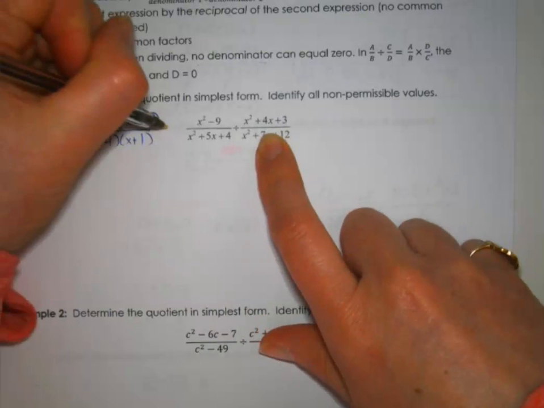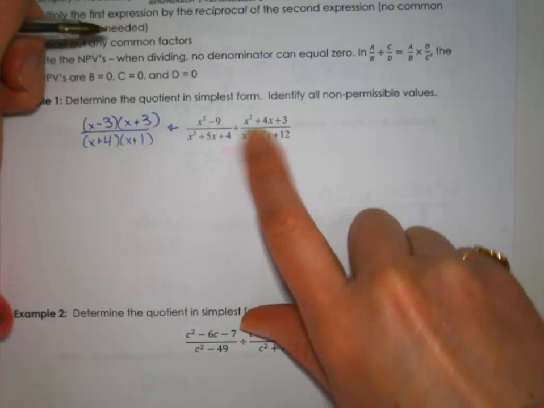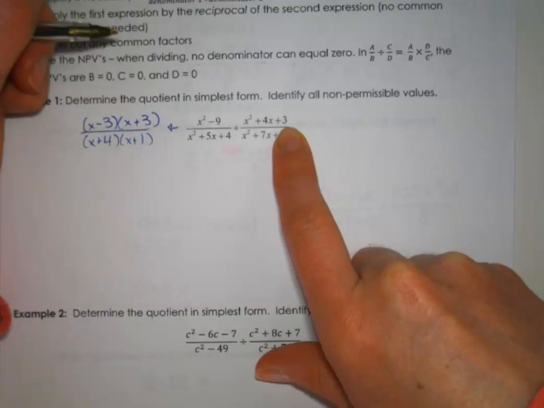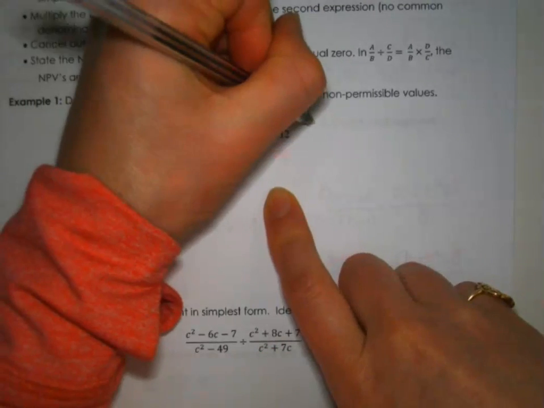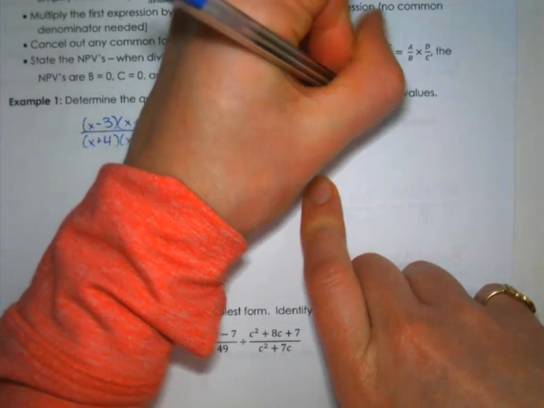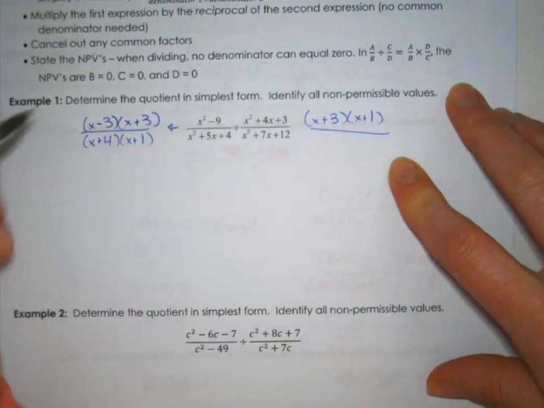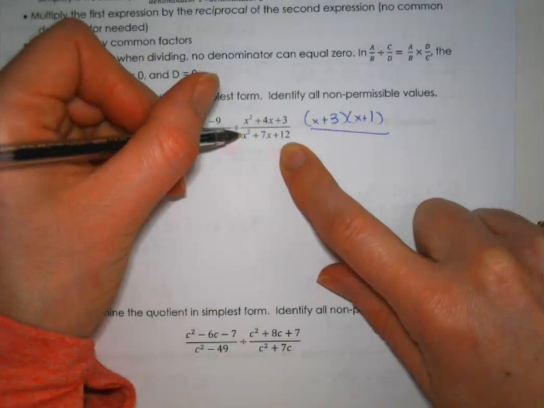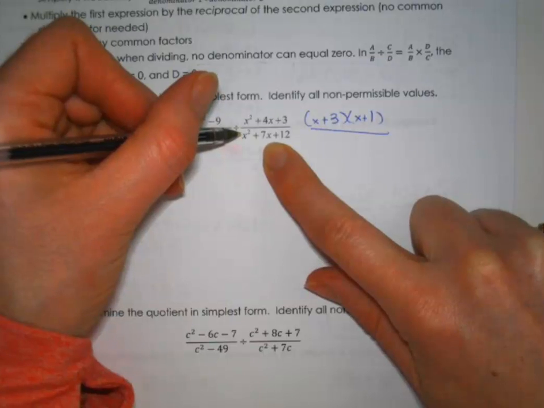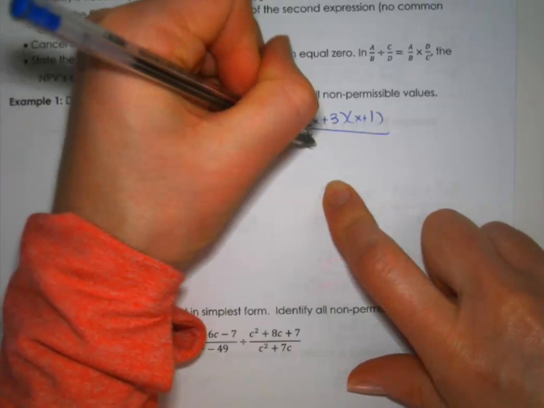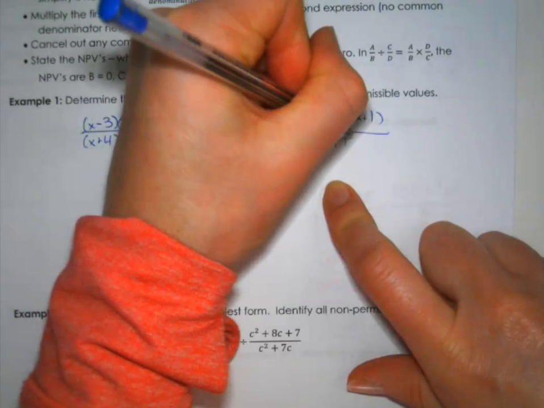On this side, so that's going to be this version factored. On this side, factoring 2 numbers that multiply to 3 and add to 4 would be x plus 3, x plus 1. And then doing our division, 2 numbers that multiply to 12 and add to 7 would be 4 and 3. So positive 4 times positive 3 adds to 7. So x plus 4, x plus 3.